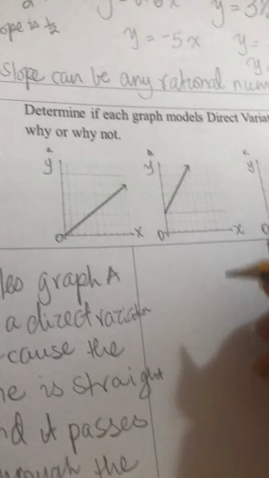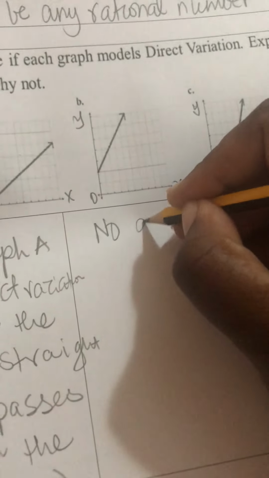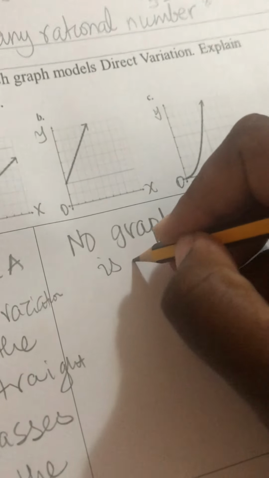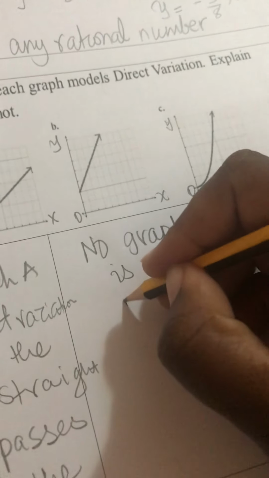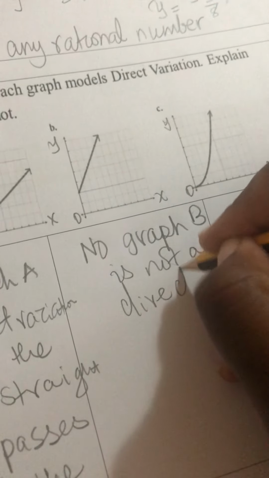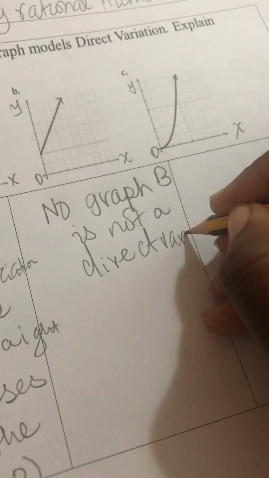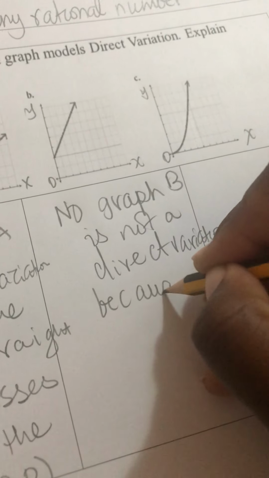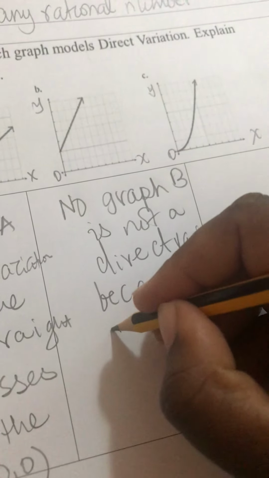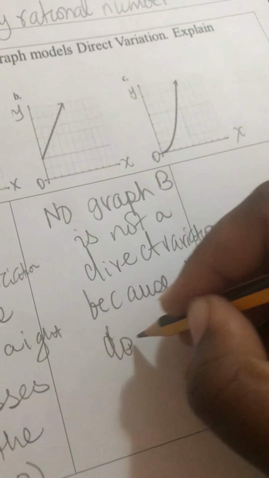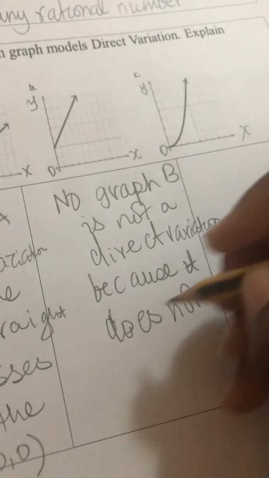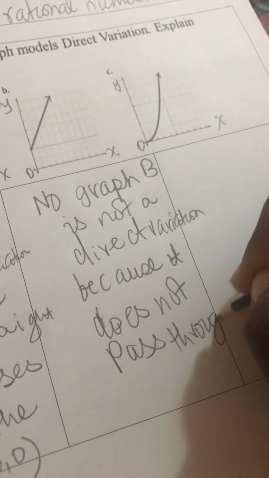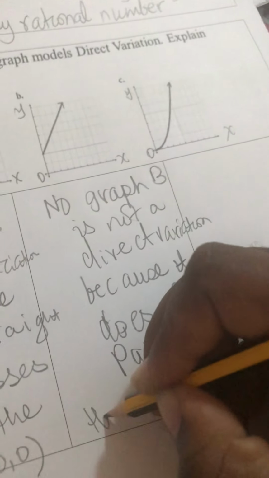Graph B, no. Graph B is not a direct variation because it does not pass through the origin.